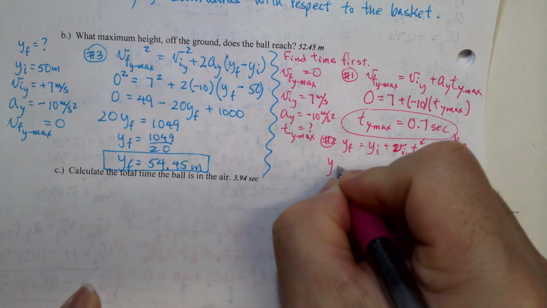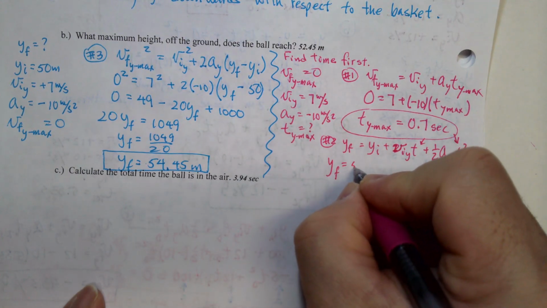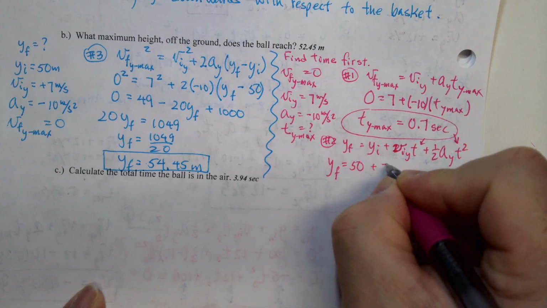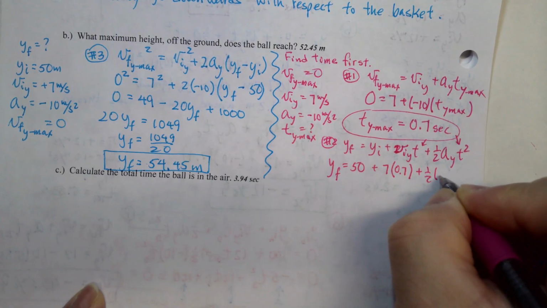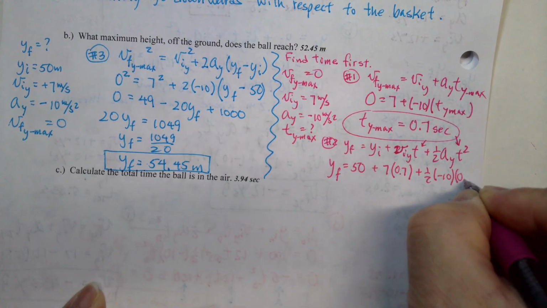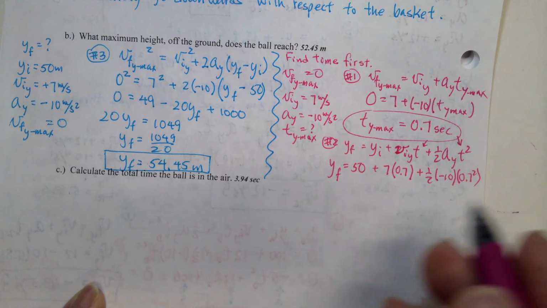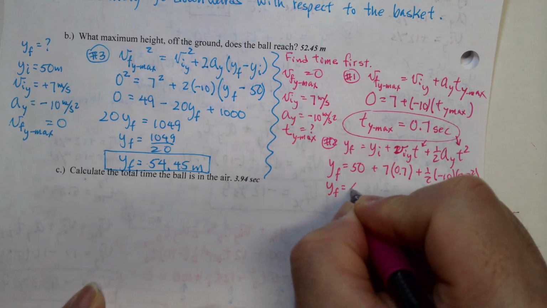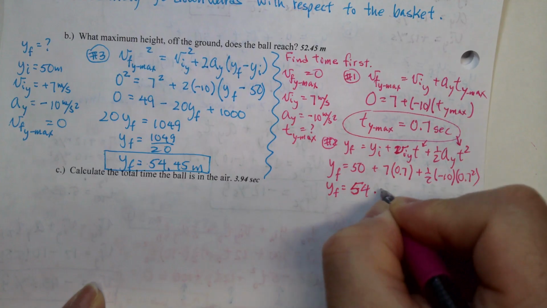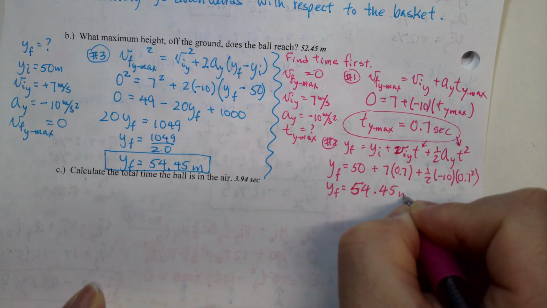So your y final is equal to 50 plus 7 times 0.7 plus 1/2 times negative 10 times 0.7 squared. And if you do this correctly, I guarantee you'll get a very similar or almost exact same answer as the previous one.